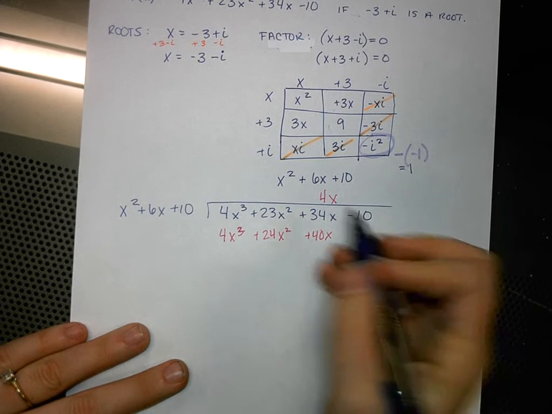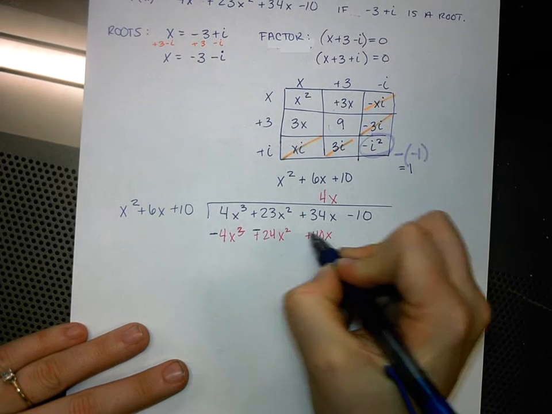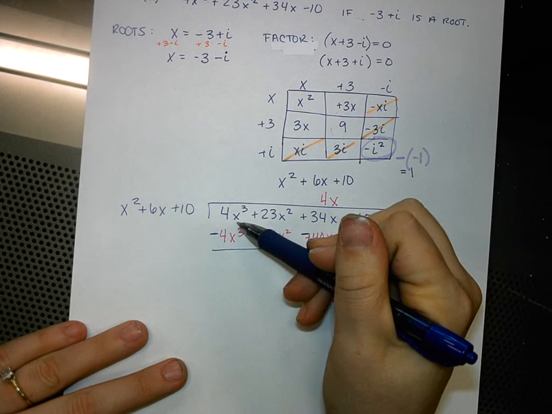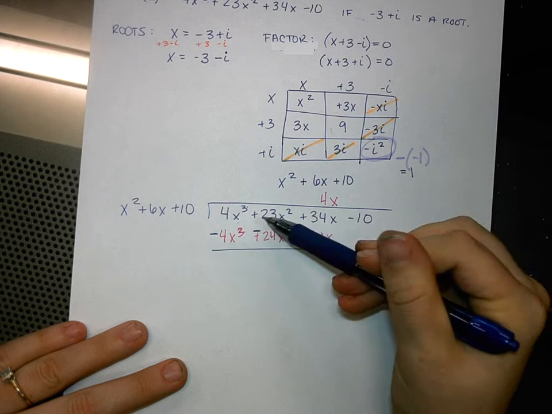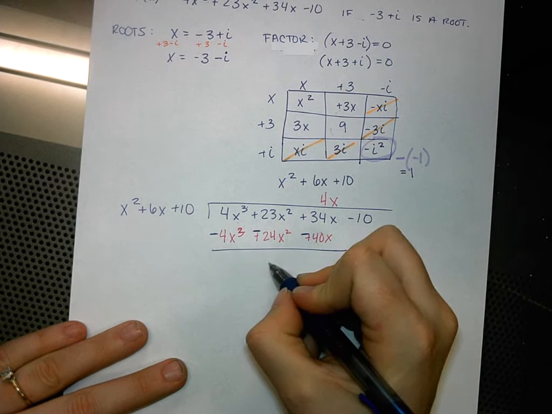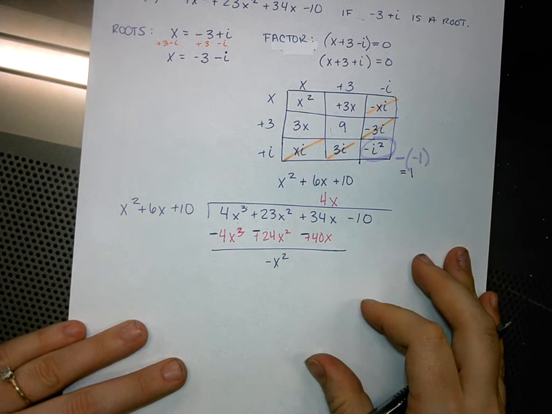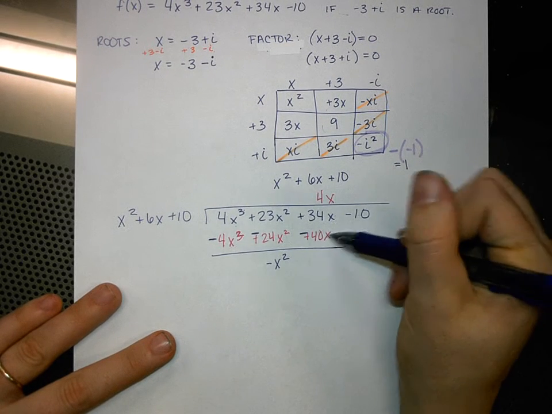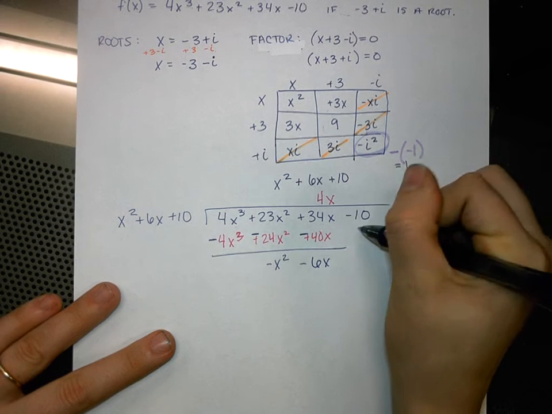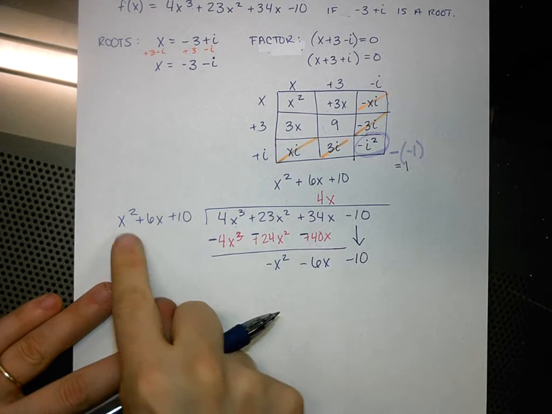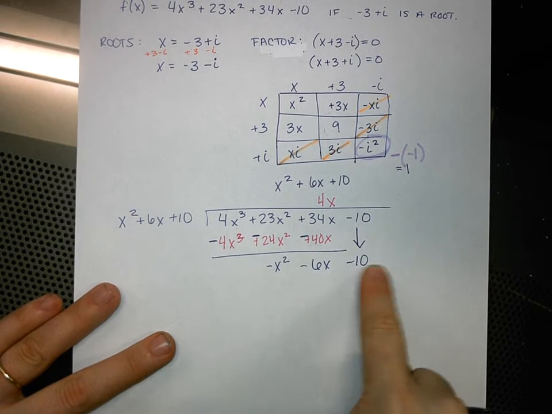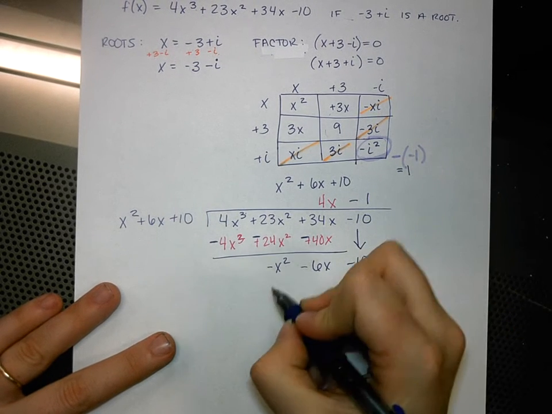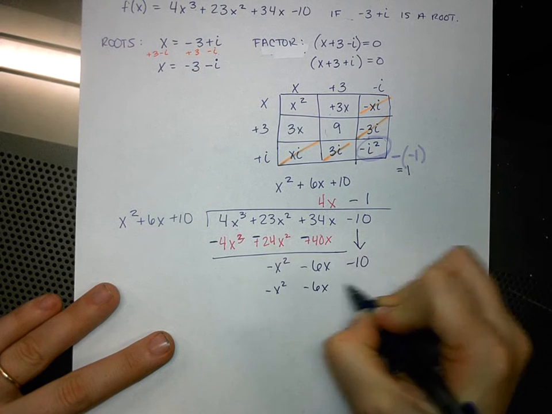In order to subtract the whole second row, you're going to change all of your signs and subtract each one. So 4x cubed minus 4x cubed is 0. 23x squared minus 24x squared is negative x squared. 34x minus 40x is negative 6x. And we're going to bring down the negative 10. You can notice that these almost exactly match, but these are all negative and these are all positive. So I'm going to multiply by a negative 1. And that gives me the exact thing I need.